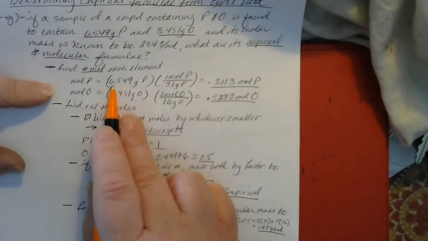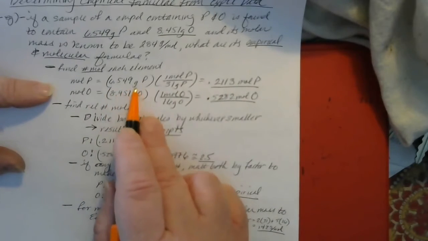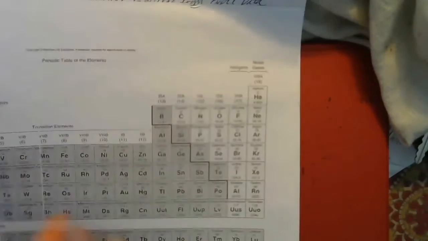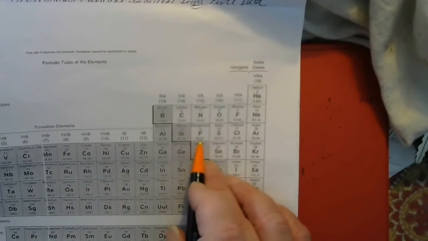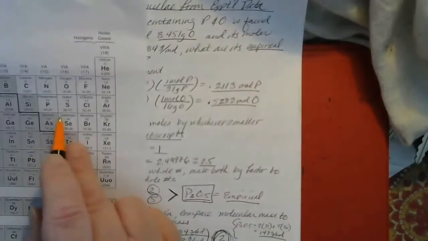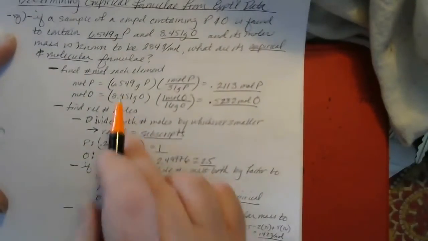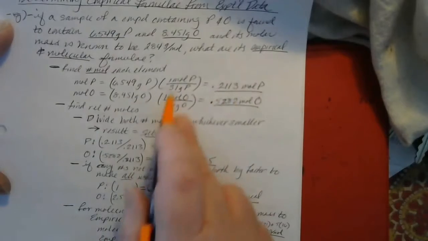So for phosphorus, it would be the 6.549 grams of phosphorus divided by the atomic mass from the periodic table, which is 30.97, which I'm just going to round off to 31.